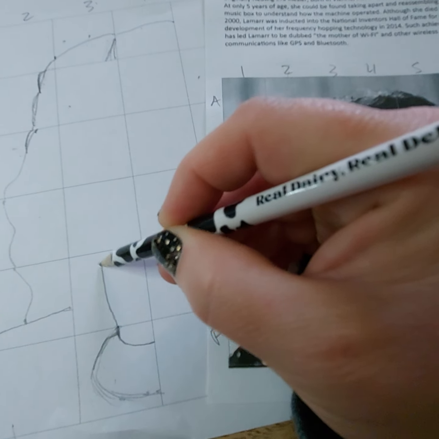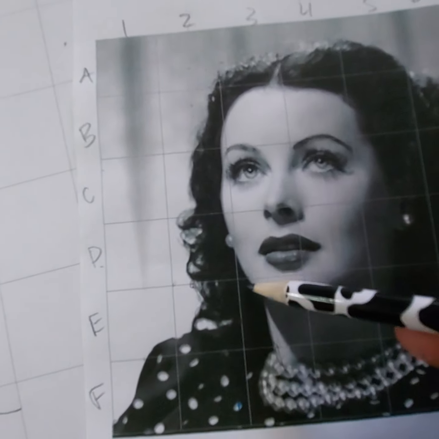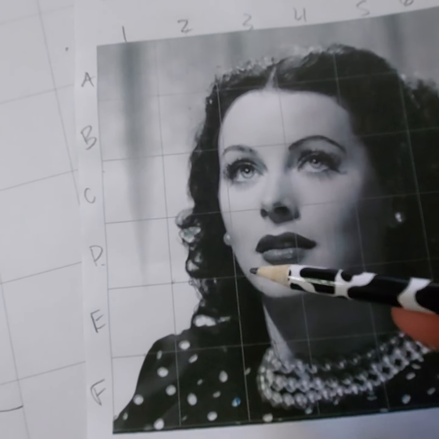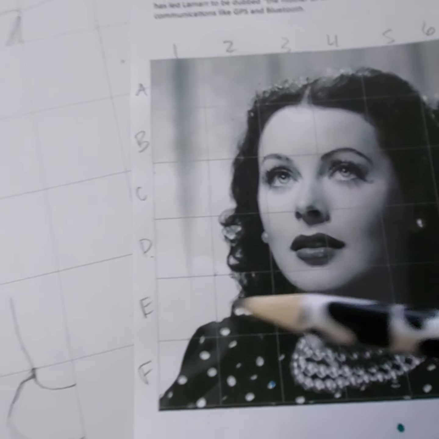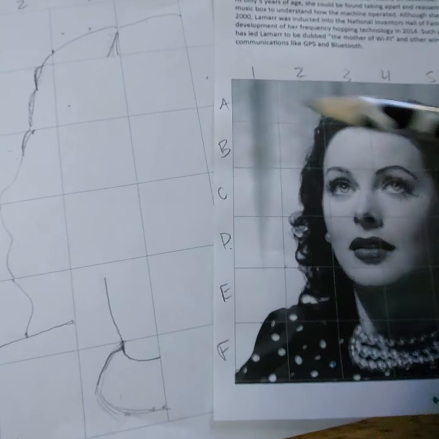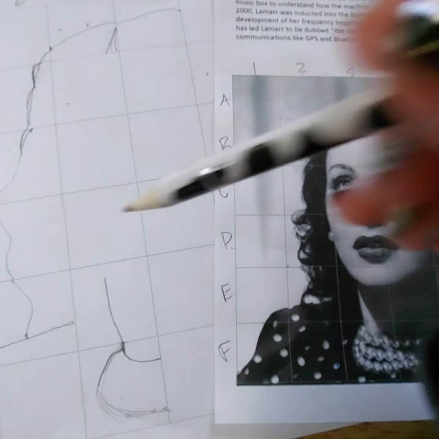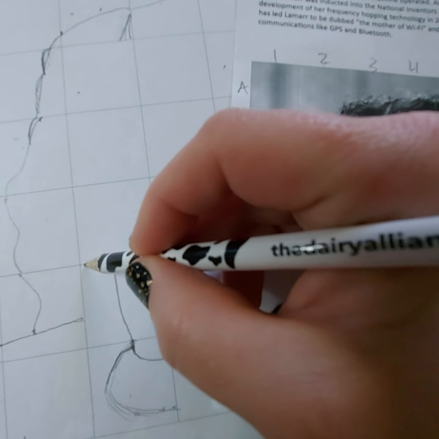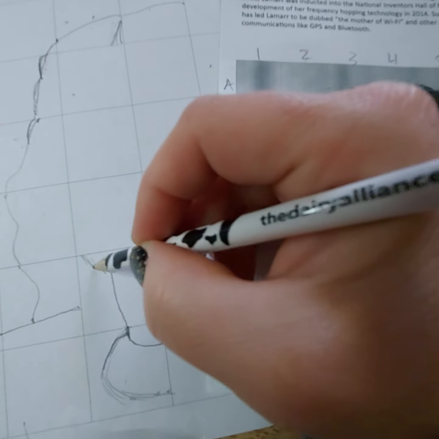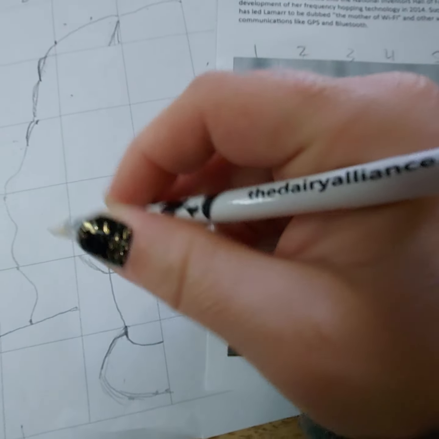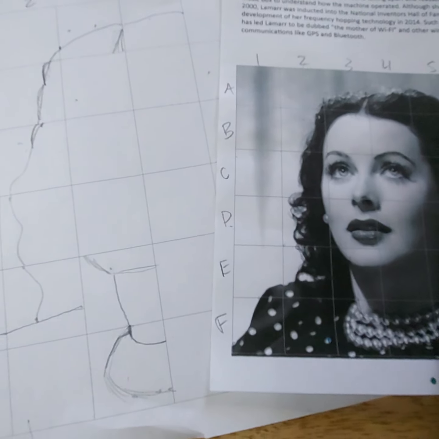Okay. Then we need to add in her chin line. Look how close it is to the edge of the square, to that corner. And then it comes down and then kind of flattens out. So that is what we're going to do, which means I'm going to have to erase some of that neckline. I made it a little too long, but that's fine. So it comes down and then flattens out. Right now it looks pretty crazy, but that's fine. We're going to come back and add the details.